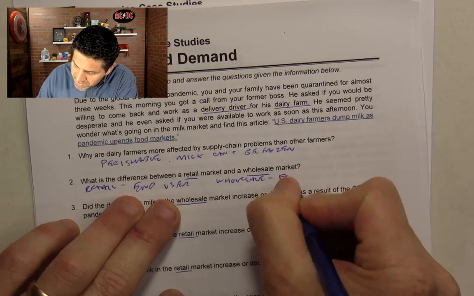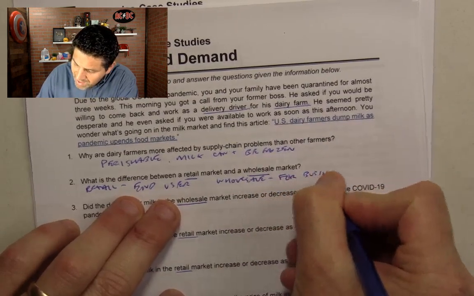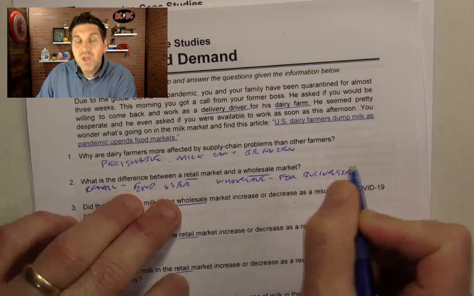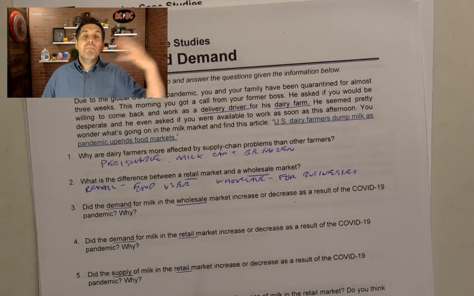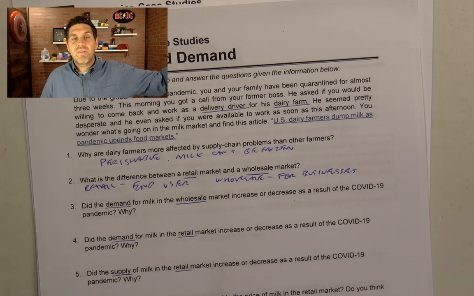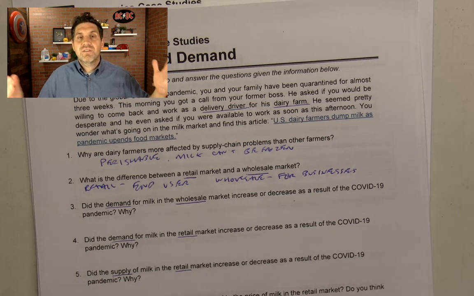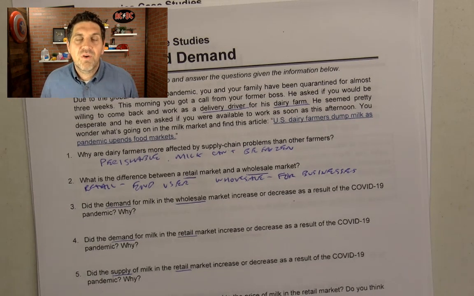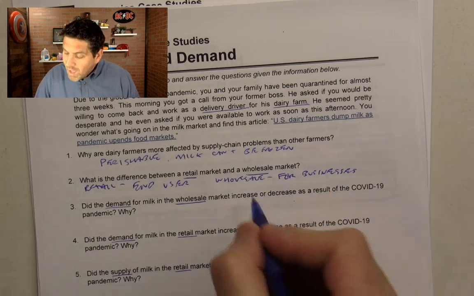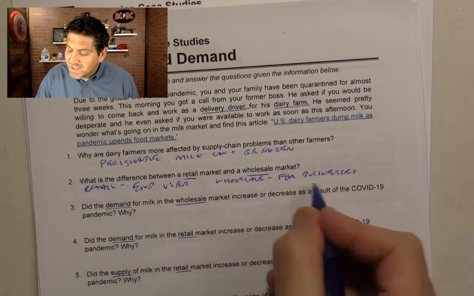This is for businesses that turn around and sell the product. So in the wholesale market, they're selling milk to a bakery that uses it in baked goods, or to a restaurant that uses it to produce soup and whatever else. A wholesale market is basically selling to other businesses.